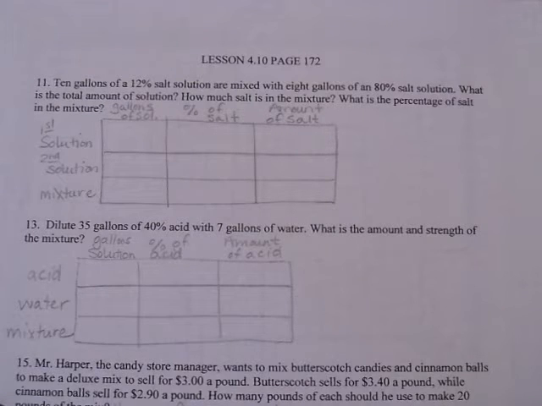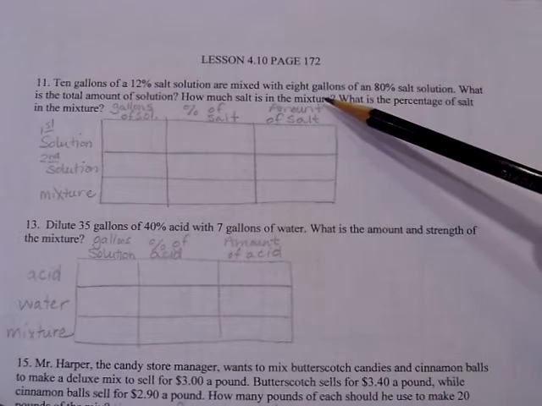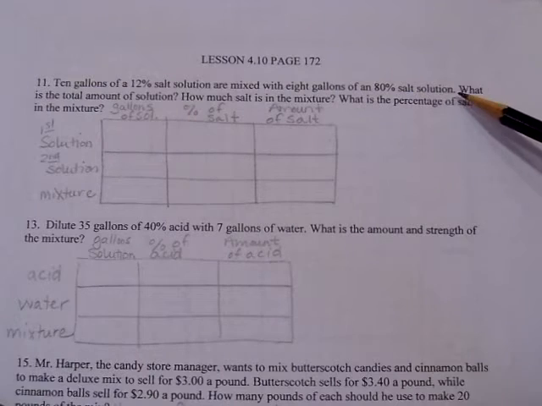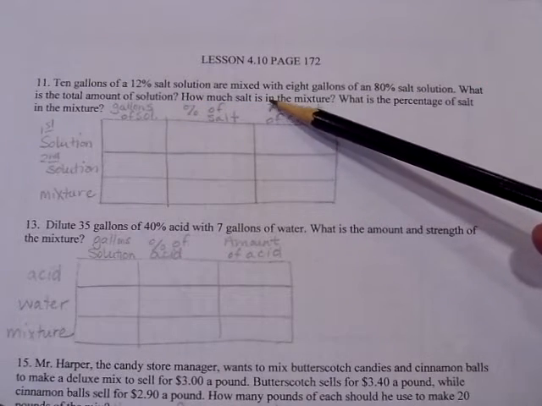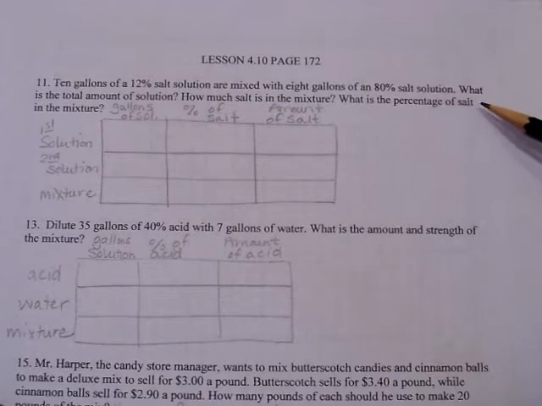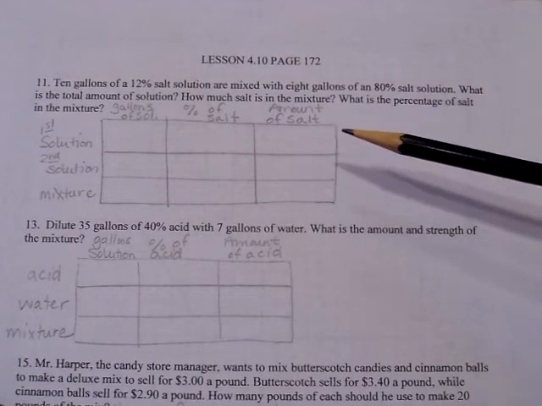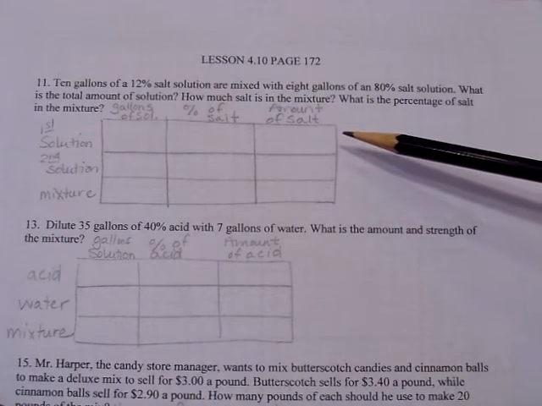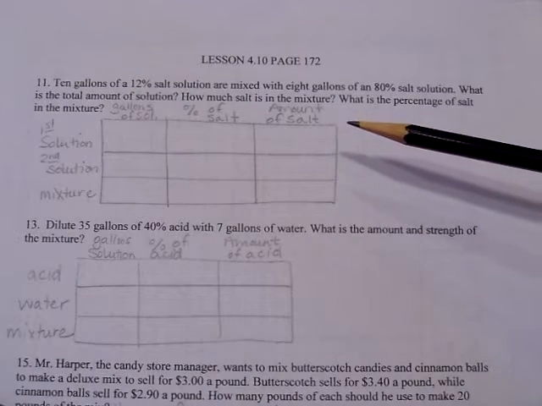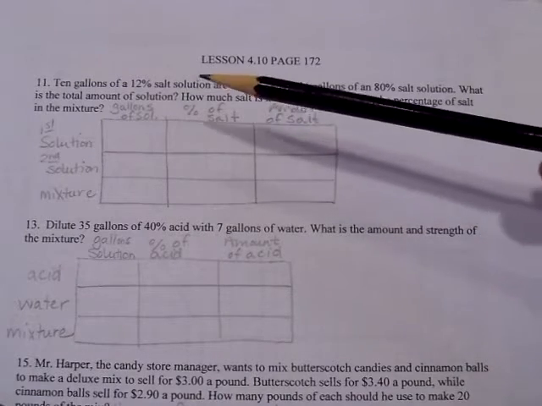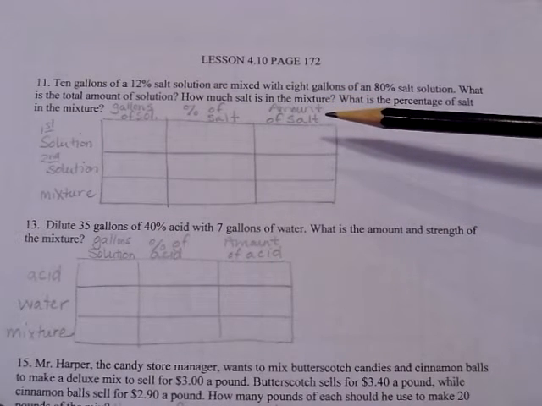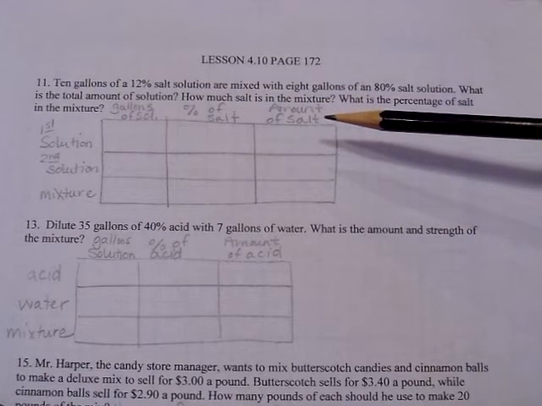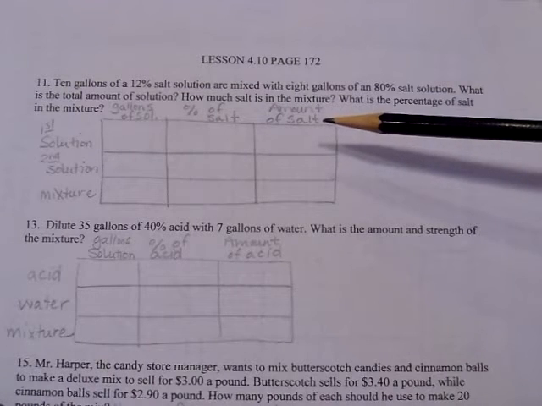All right, number 11. 10 gallons of a 12% salt solution are mixed with 8 gallons of an 80% salt solution. What is the total amount of solution? How much salt is in the mixture? What is the percentage of salt in the mixture? Okay, you got 3 questions we're asking here. Let's look first. Sometimes it's easiest to reread and fill in what we are given. And so it kind of gives us a fill in the blank then, looking for other things that are not given.